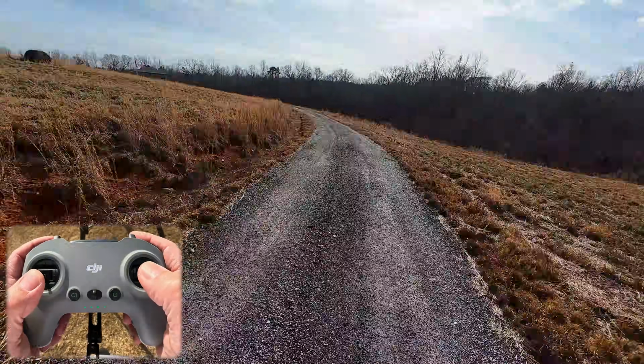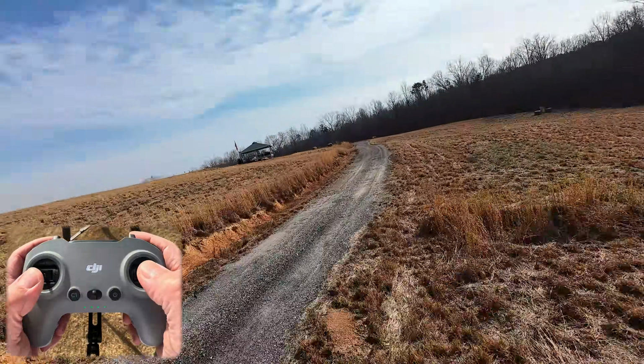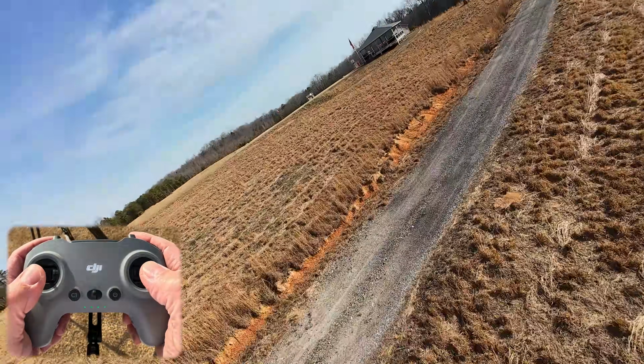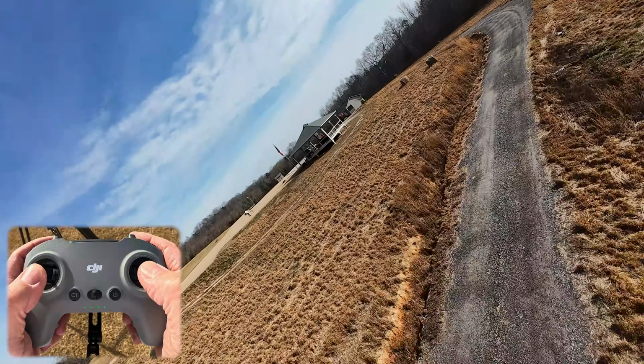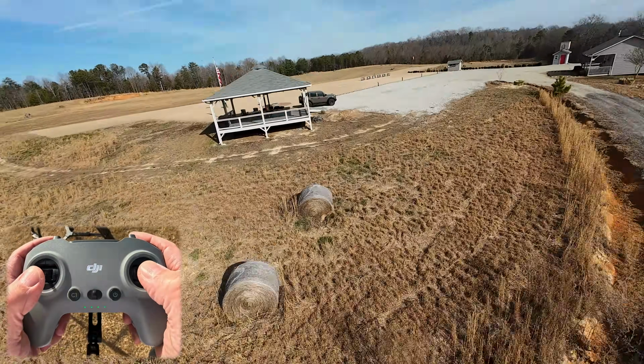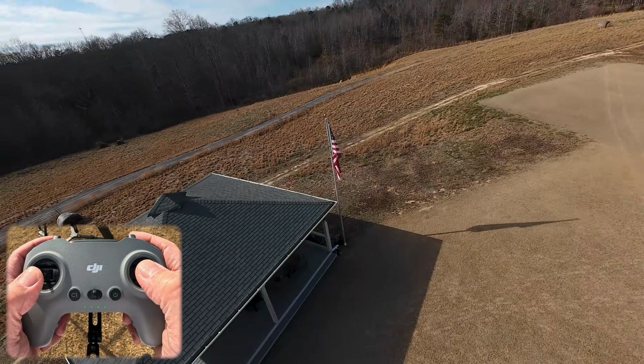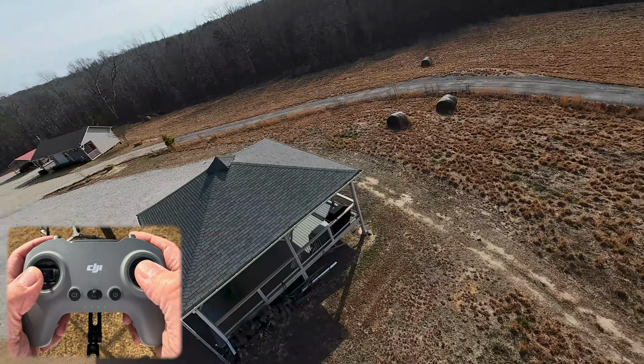Now while you're following the road, let's just say if you had an object on it, you might want to come off the side of the road, and then you do a partial orbit where now you're flying kind of sideways to the road there. In the last exercise we learned an orbit. We can come up here, we can orbit around the pavilion here. And as you see, we have like no wind today, which is neat.